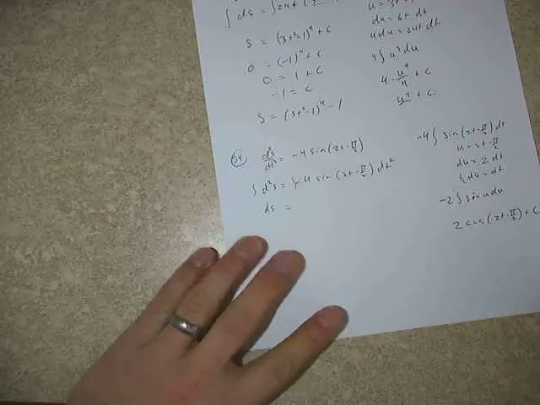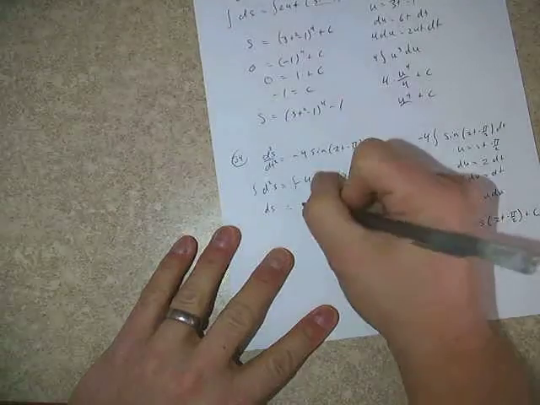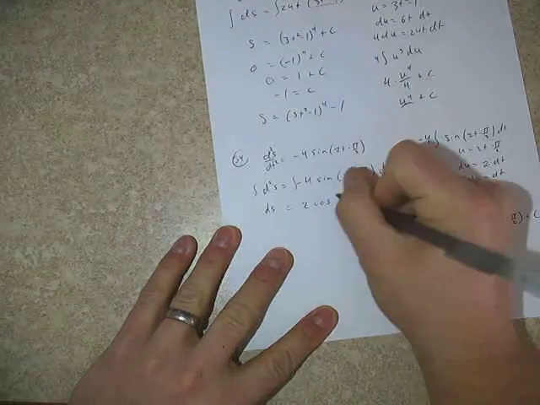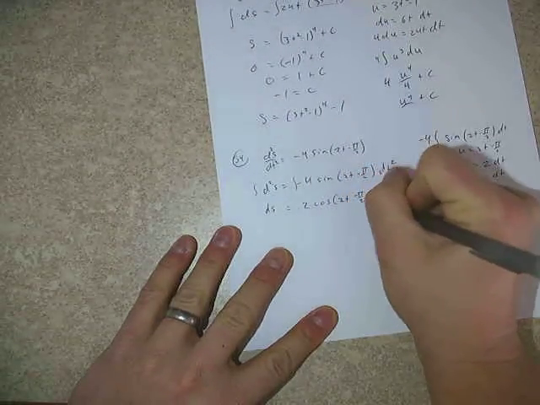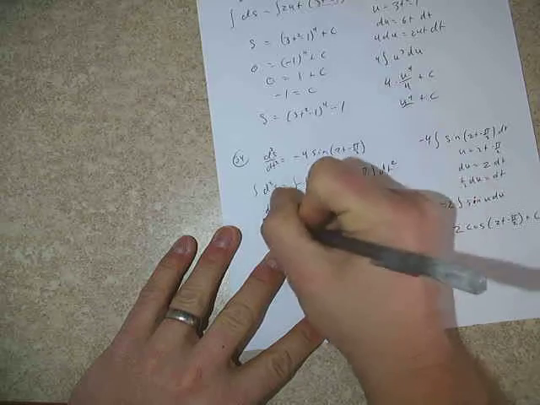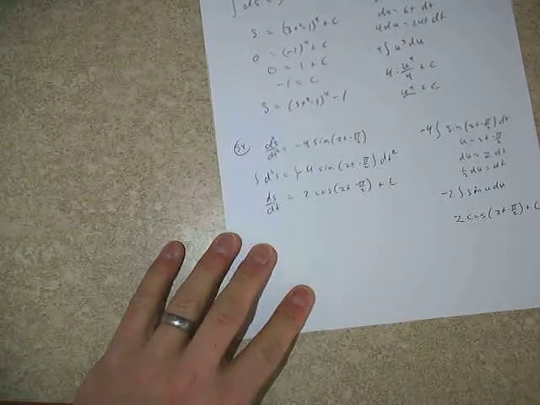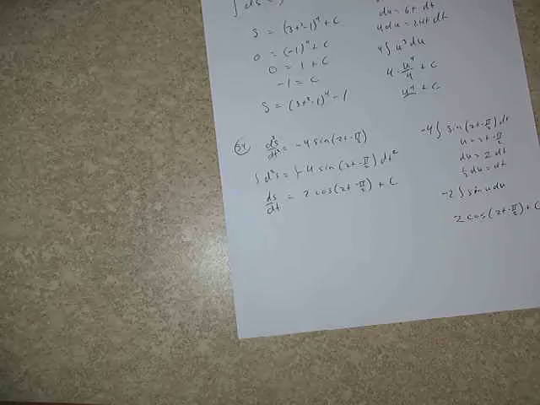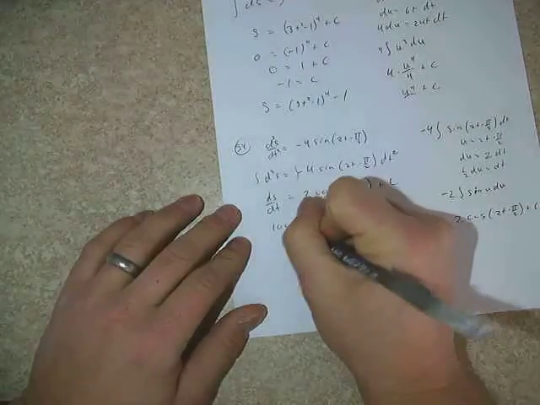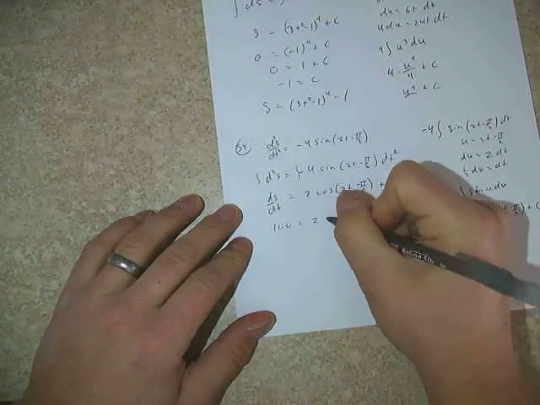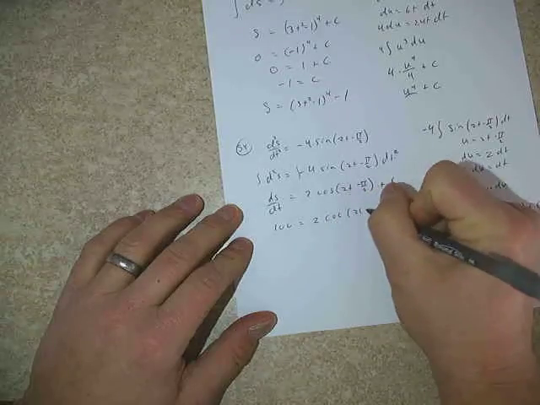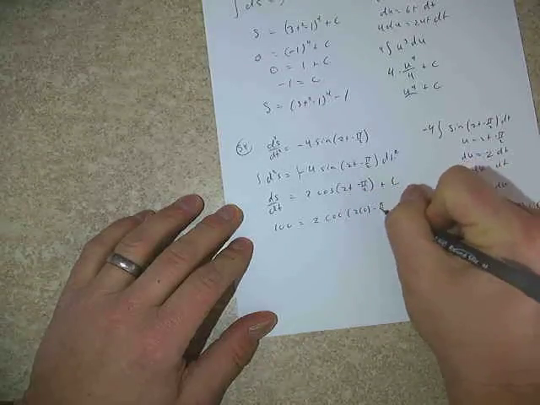So bottom line here, we have ds equals 2 cosine of 2t minus pi over 2 dt, and I'm going to put the dt back over here. Keep in mind that we have plus c on the end because we anti-differentiated, and they gave us the initial condition that the derivative is equal to 100 when t is 0. It's not necessarily a time or not.